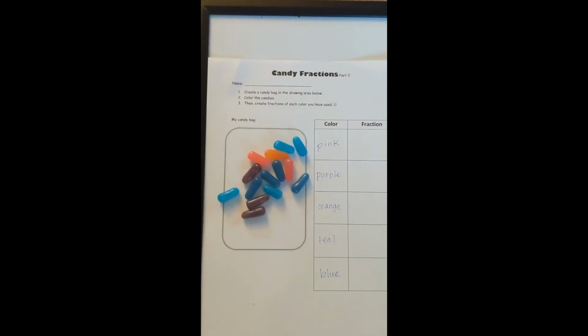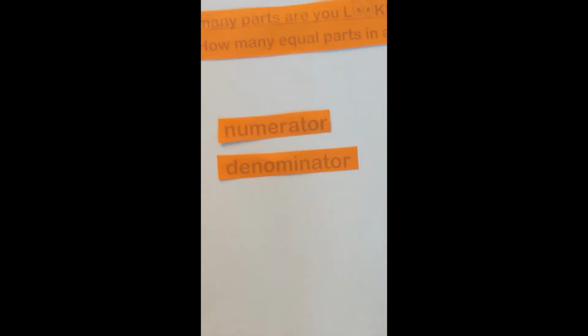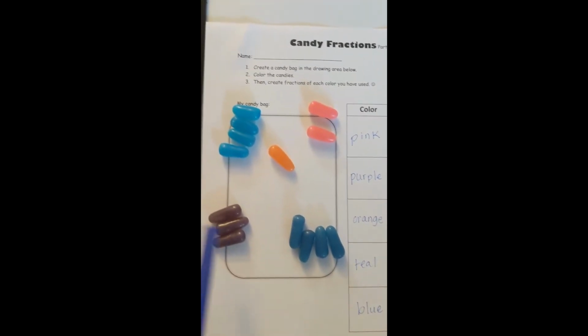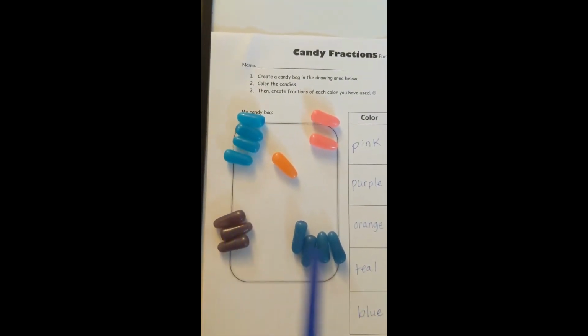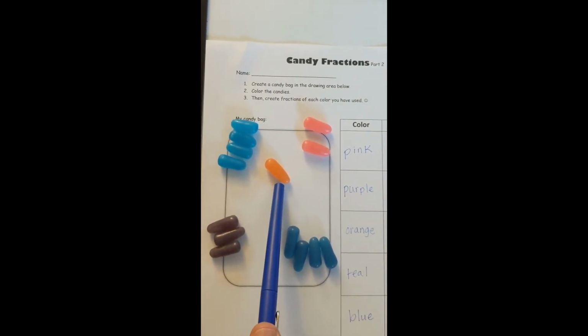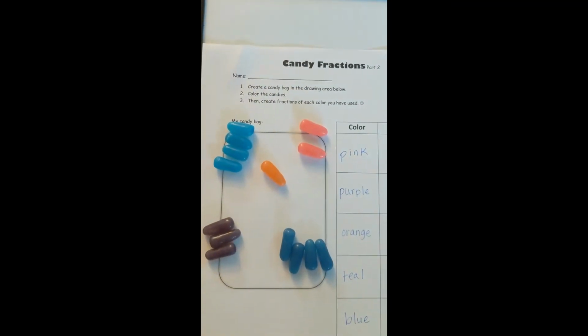I noticed that I have 2 pink, but what I don't know is what my denominator is. How many parts are there in all? I know I'm looking at 2, but I need to count my candies to solve how many are in my denominator. How many parts are there all together? So I'm going to count quickly. Well, I sorted them and it makes it a lot easier to count. I've got 4 plus 4 is 8, plus 3 is 11, plus 1 is 12, 13, 14. I've got 14 in all.